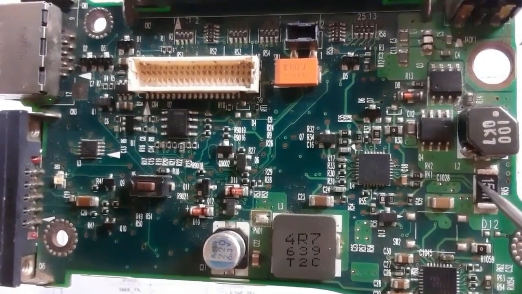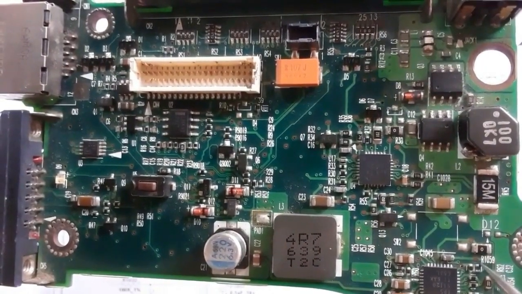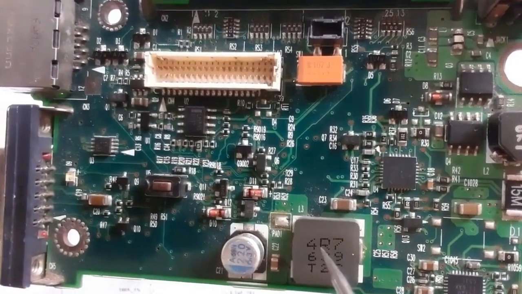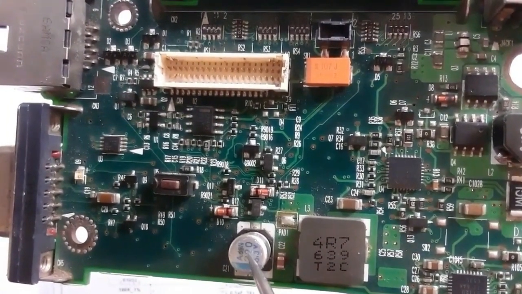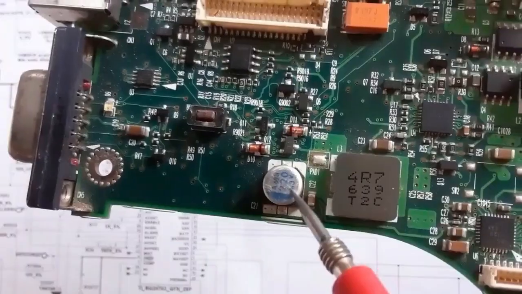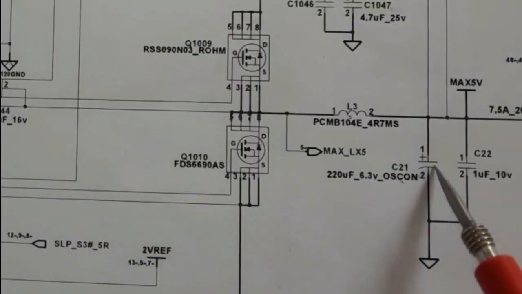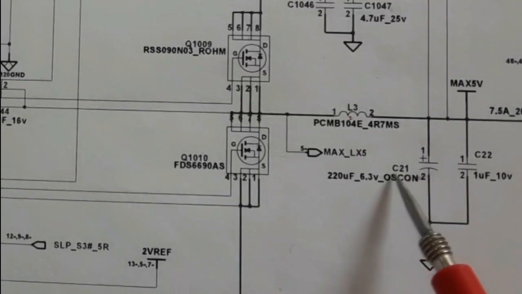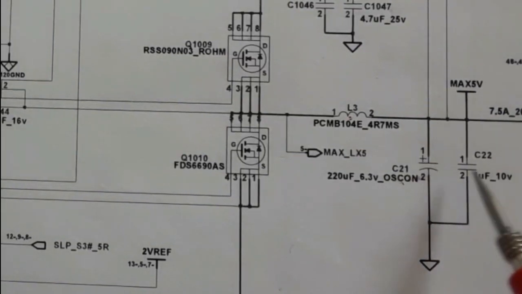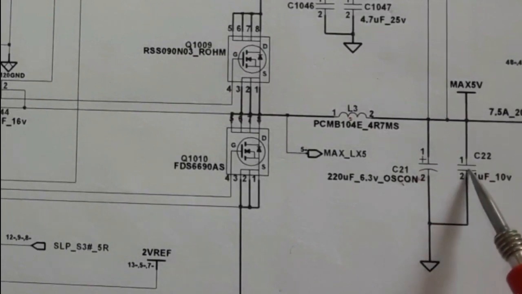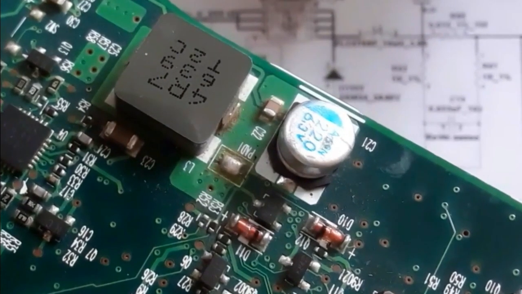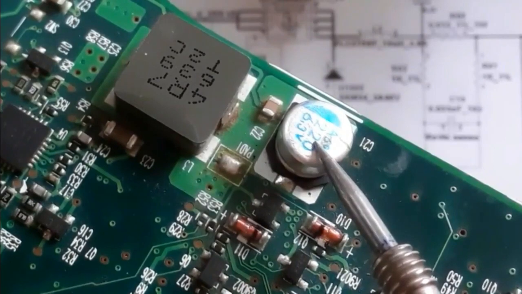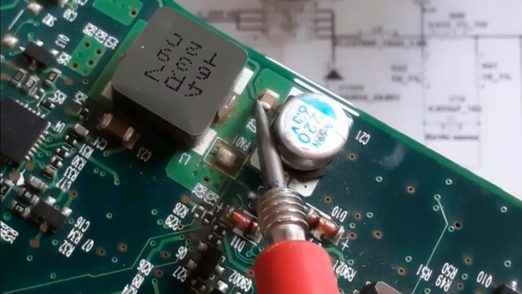Here we have an inductor and a resistor. This is a fuse resistor, R1059, with 0 above it. This is an inductor. This is a chemical capacitor, or polarized capacitor. Let's see it in the schematic. As you can see, this is plus and minus, a polarized capacitor. We have C21, a polarized capacitor, and this is a ceramic capacitor. This is a filtering capacitor. On the motherboard, C21 is a chemical capacitor, but C22 is a ceramic capacitor.